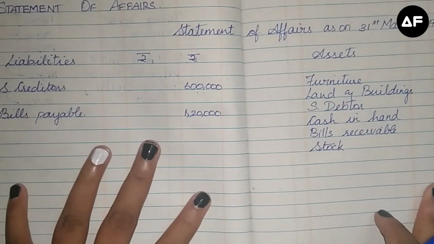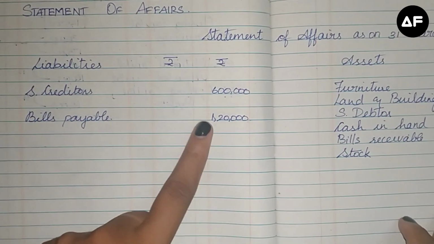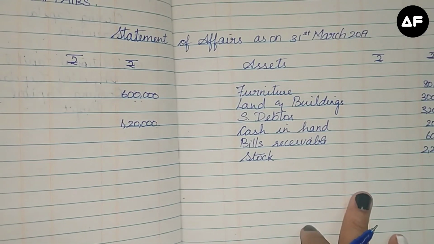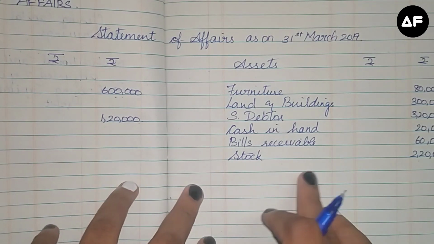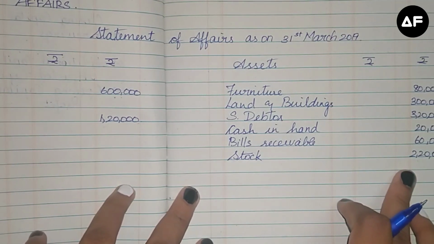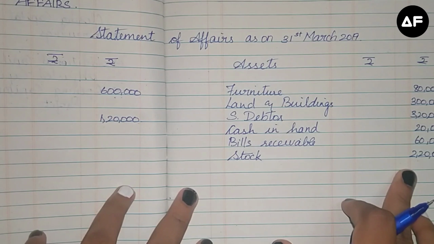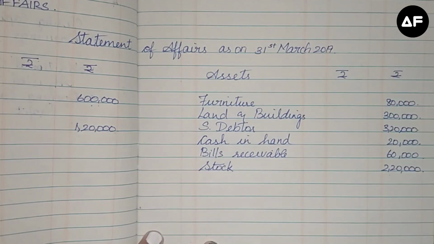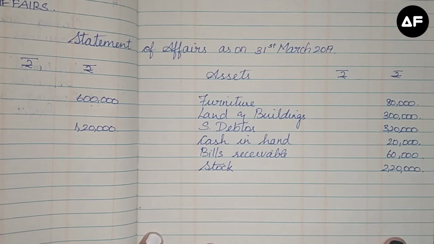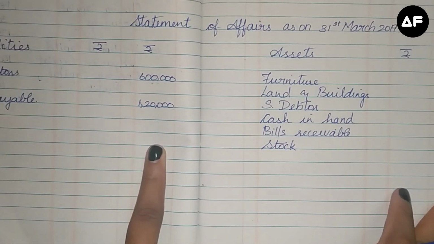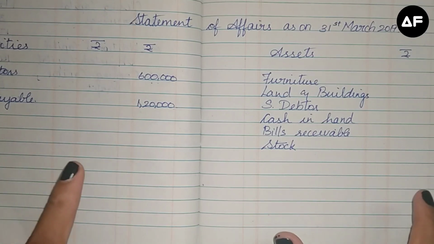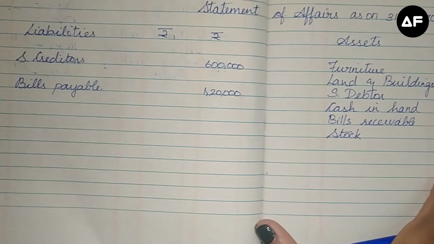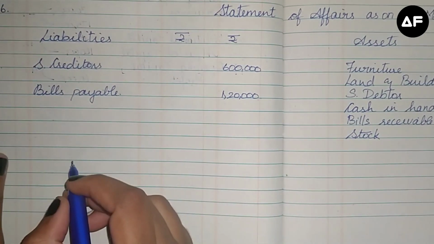If you add the liabilities side, you get a total of 6 lakh plus 1,20,000, which is 7,20,000. And when you add the asset side, the total is 10 lakhs. The asset side sums up to 10 lakhs and the liability side is only 7,20,000. So when we compare, the asset side is greater and the liability side is lesser. Which side is lesser, on that side you will get the balancing figure.